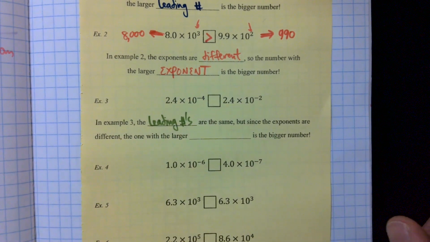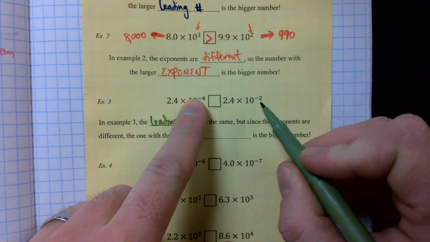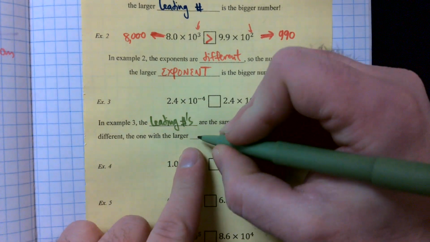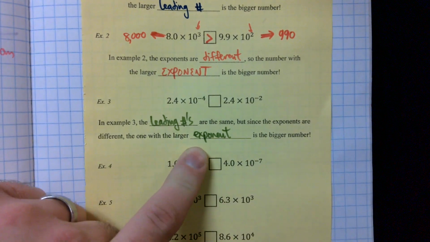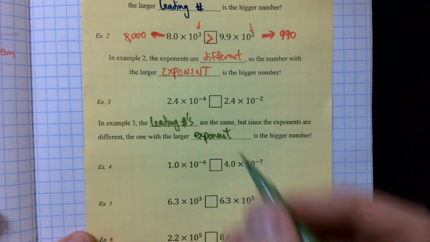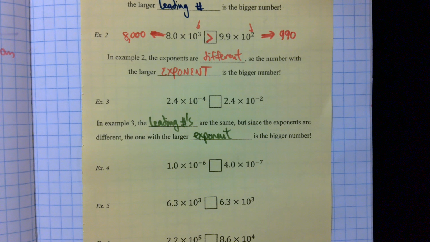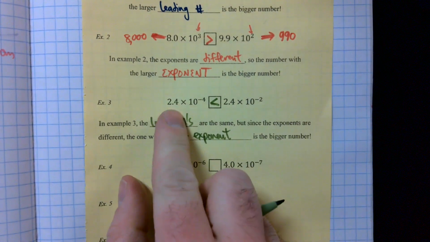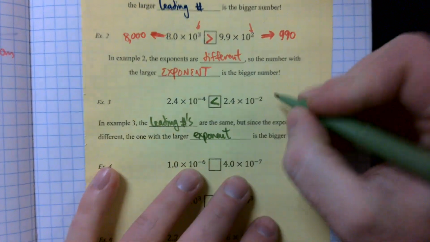Here's another thing we have to think about. If I have a negative exponent, is negative 4 a bigger number or is negative 2 a bigger number? Negative 2 is the bigger number. Right? If I look on a number line, whichever number is furthest to the right is the bigger number. Well, that would be negative 2. So am I going to put in a greater than sign here or a less than sign? Less than. 2.4 times 10 to the negative 4 is less than 2.4 times 10 to the negative 2.